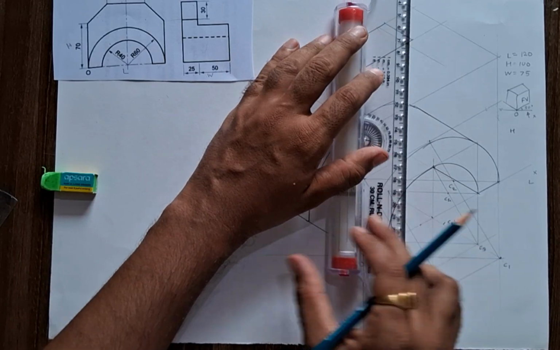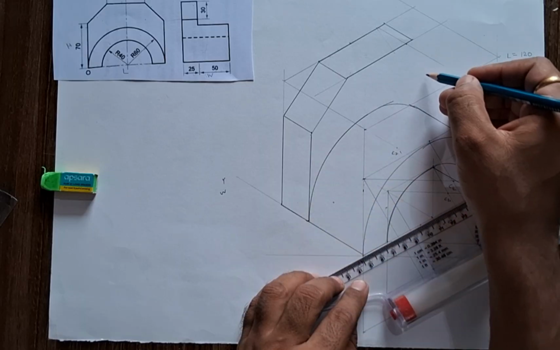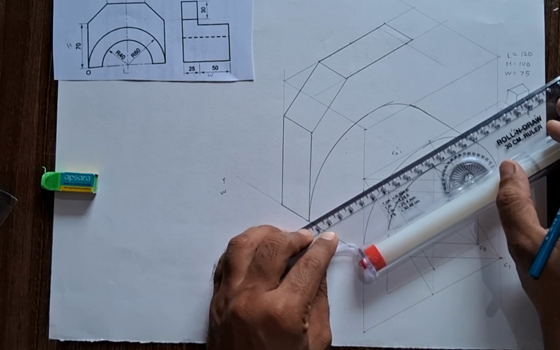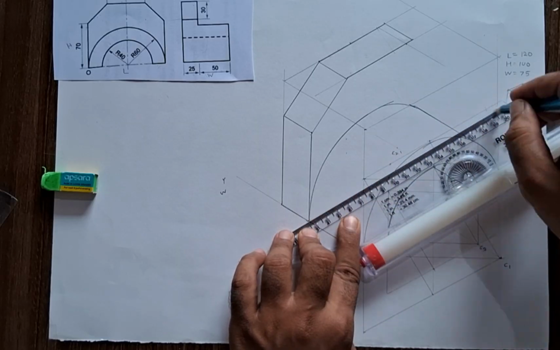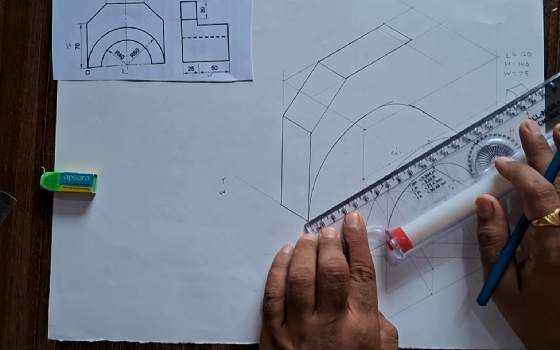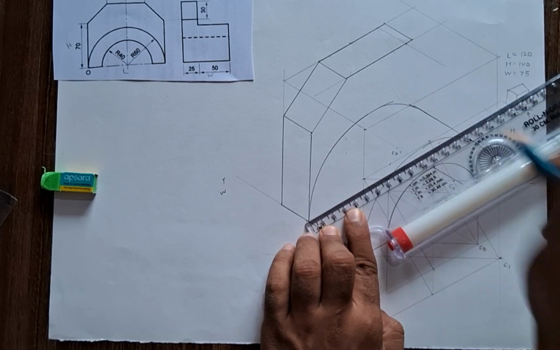Now from this same edge you can see 120 mm from this face. So for this we require a line along the length side, mark a 120 mm distance.